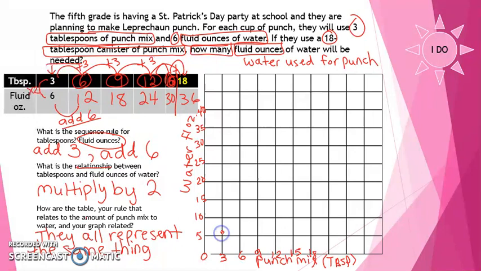Okay, so our first ordered pair is going to be 3 tablespoons, 6 fluid ounces. So it's probably around there. Then we're going to have 6 tablespoons, and we're going to be at about 12 fluid ounces. And then we're going to have 9 tablespoons, and we're going to graph 18. And then so on. So now we'll have 12, and we're going to go up to 24. We can see that the amount of water increases as we have more tablespoons of punch. So now 15, we're going to go up to 30. And 18, we're going to graph at 36.